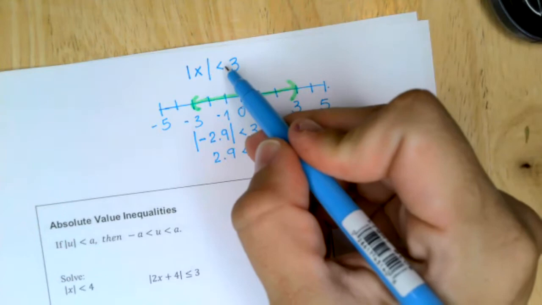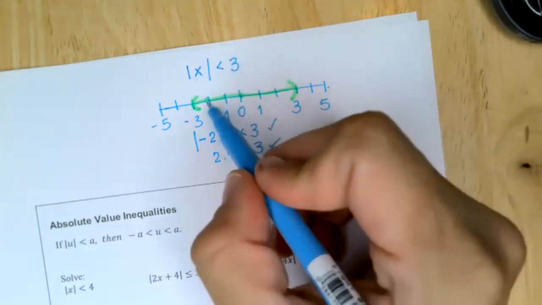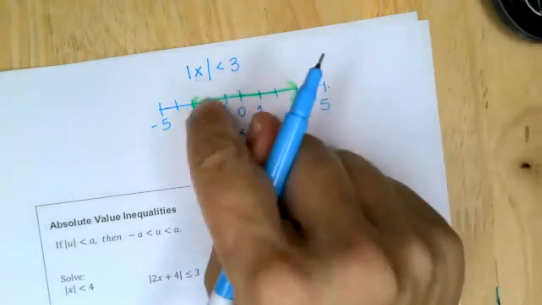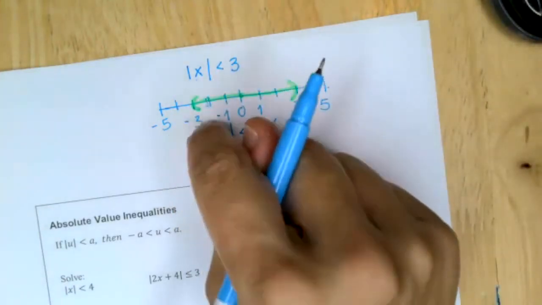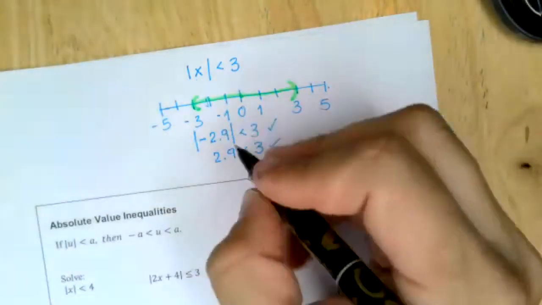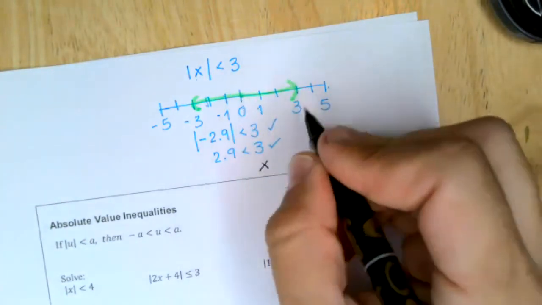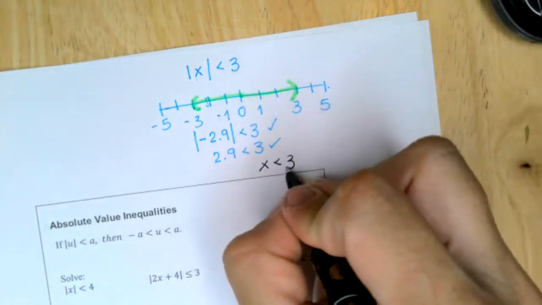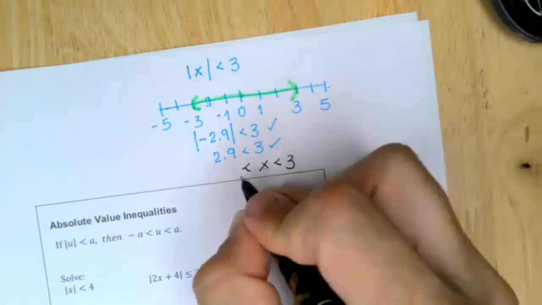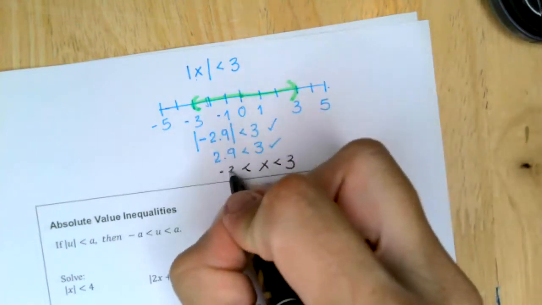So for less than with the absolute value, you take that number and then you take its opposite and you put x between them, all the values between its opposite and itself. So the way I would write it is x is less than 3, right? Exactly what we have. And x is greater than the opposite. The opposite of 3 is -3.